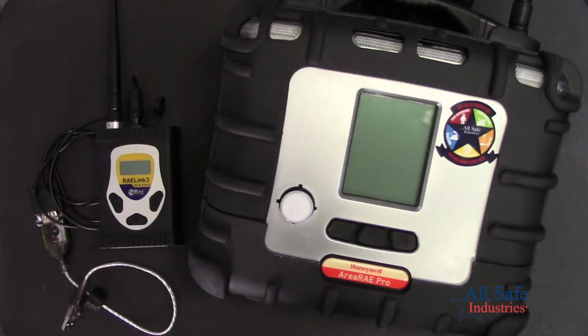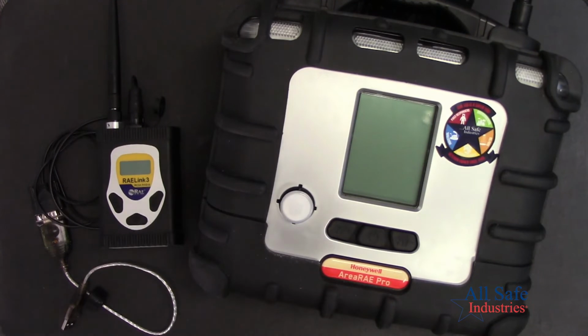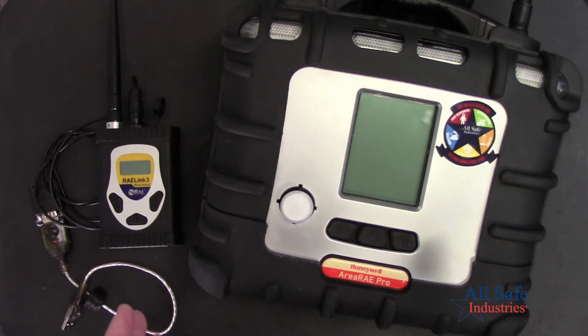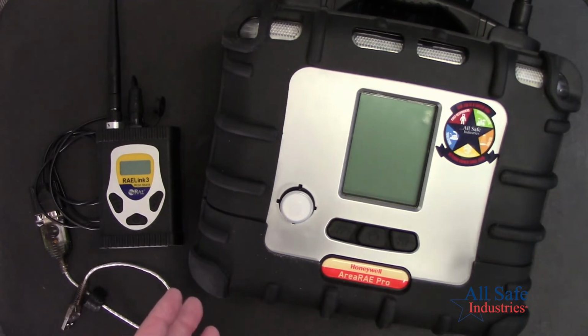All right, so the next step in the process is the equipment setup. I'm going to go ahead and power up an AreaRAE, power up a RAELink 3 mesh set up as our host, and then confirm some details. Again, if you're an existing RAE Systems wireless customer, there's probably nothing you need to change here. All your equipment should be set up. It's what I call a one-time setup. Once you've set it, you can forget it.